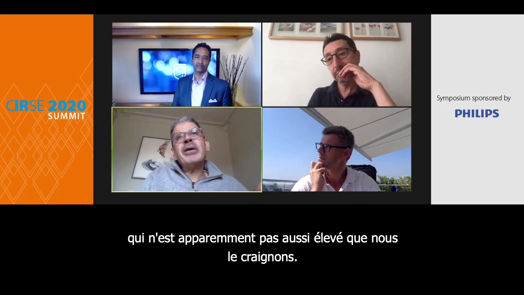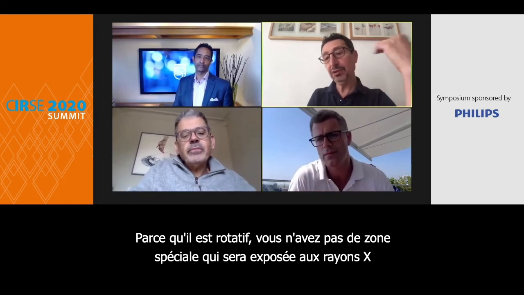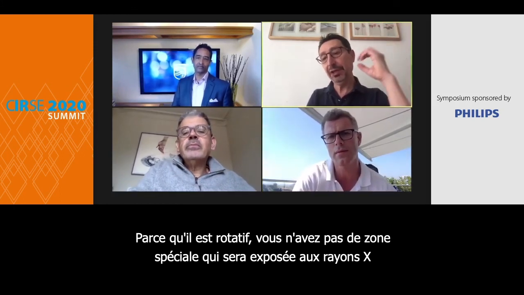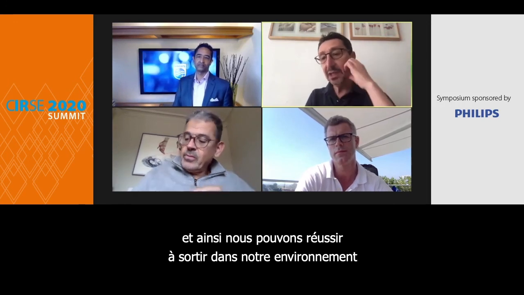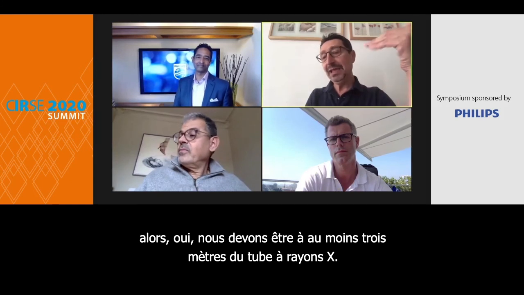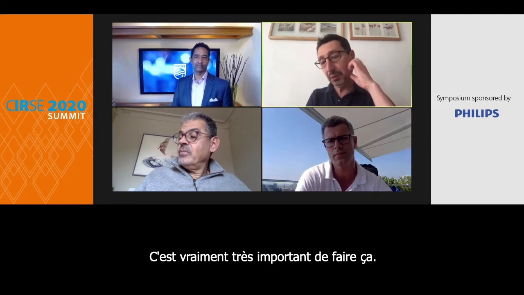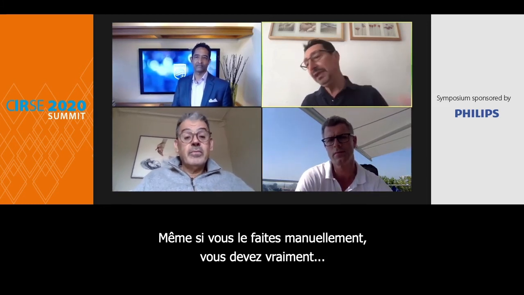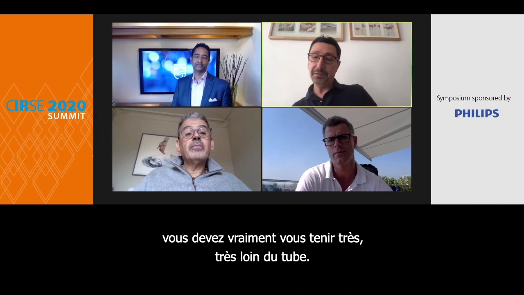But I know that Isham did some work on the radiation load from the cone beam, which apparently is not so high as we fear it is. Because it's rotational, you don't have a special area exposed to X-ray. But we have a large control room, so we can manage to go out in our settings. We need to be at least 3 meters from the X-ray tube. It's really, really important. Even if you are doing it manually, if you have long catheters and long microcatheters, you need to stand very, very far from the tube.